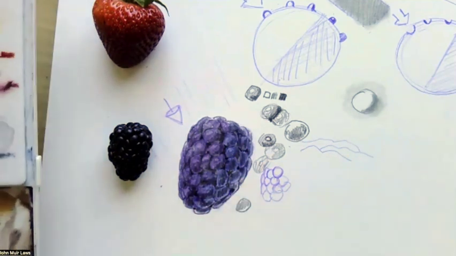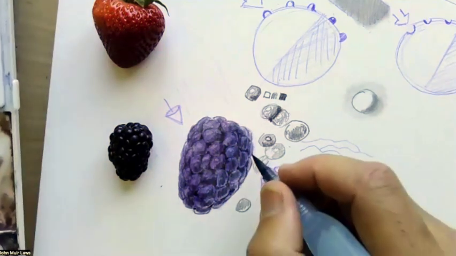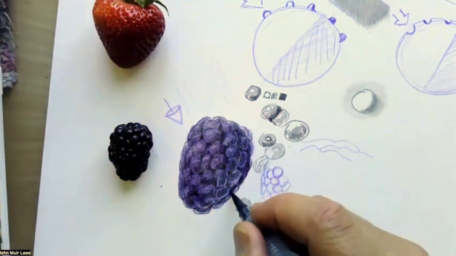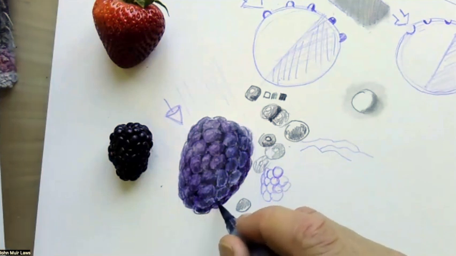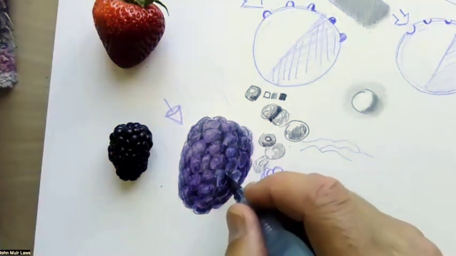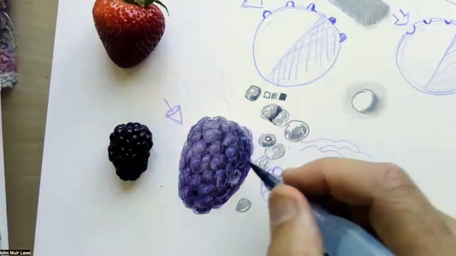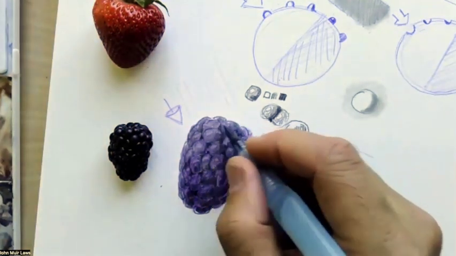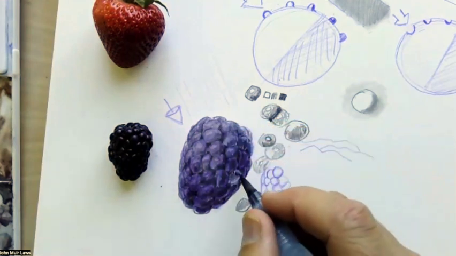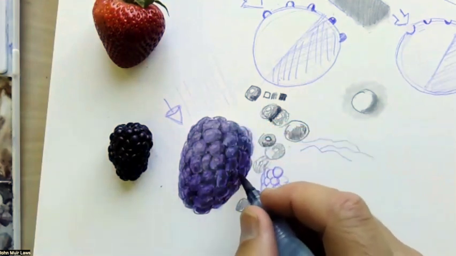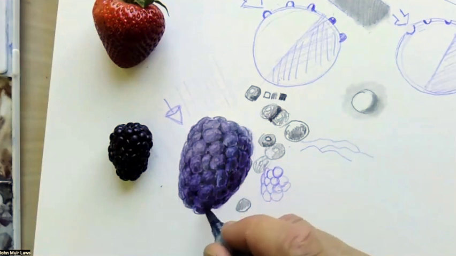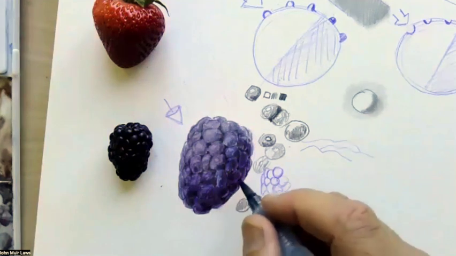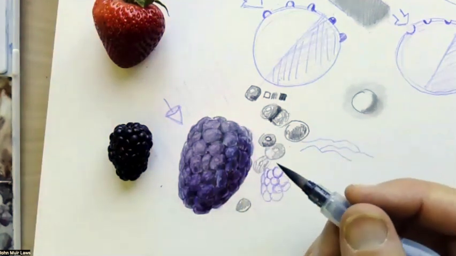And I'm going to bring in a little bit more purple in around the edge. And because I'm doing that kind of wet and wet, those colors are blending into each other a little bit. But you can see through that transparent watercolor. And there are those bumps that I've defined.